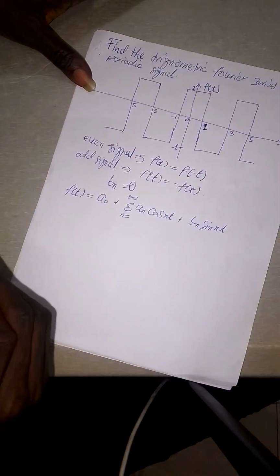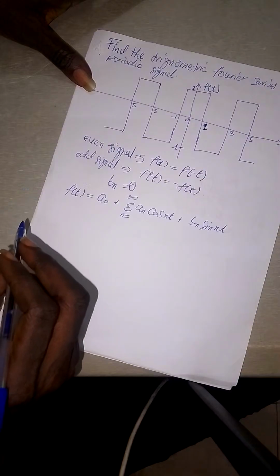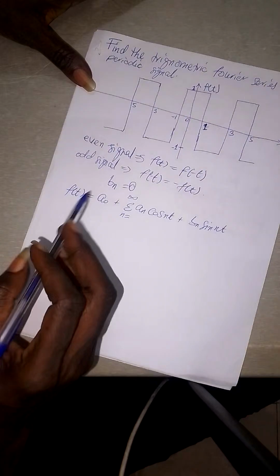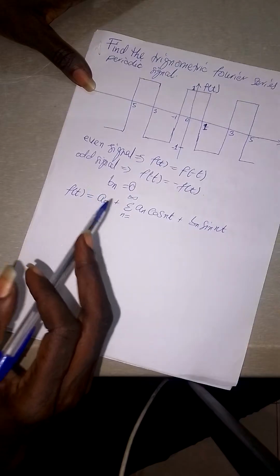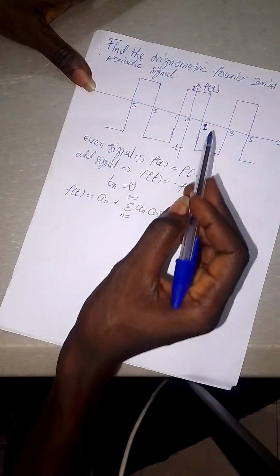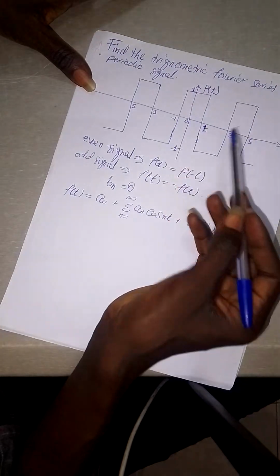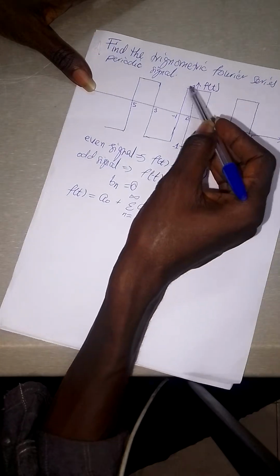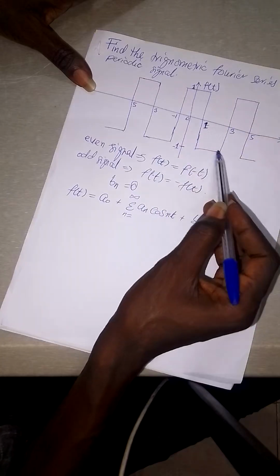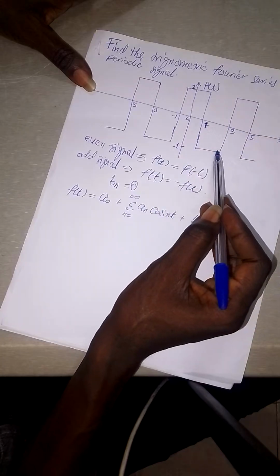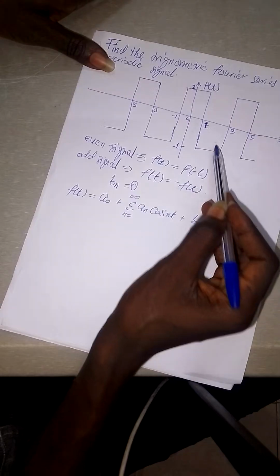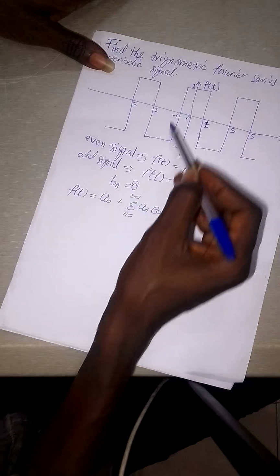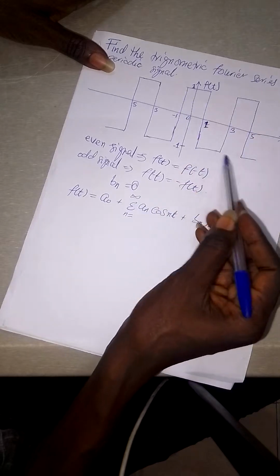Now the next thing is that we must determine the period of the signal. The period is the time it takes for the signal to repeat itself. You can see that it repeats itself when it goes this way, comes this way, goes this way, comes this way.